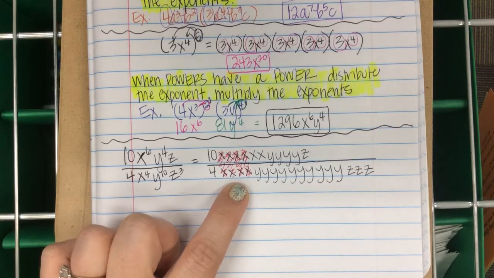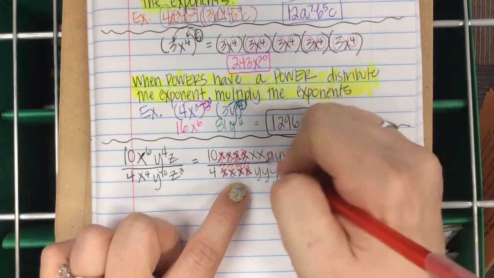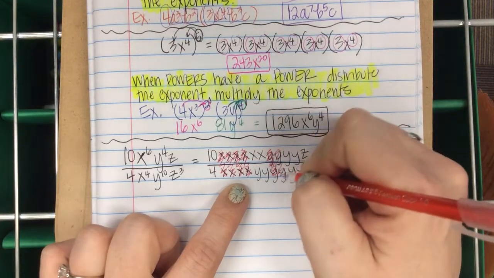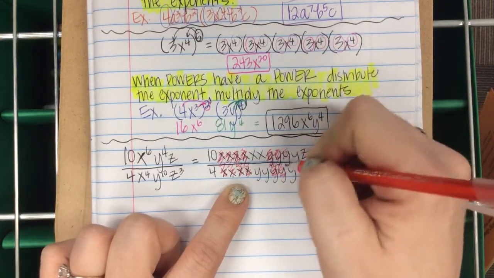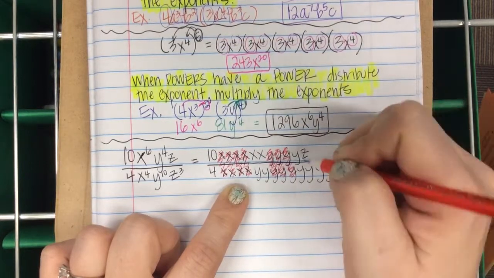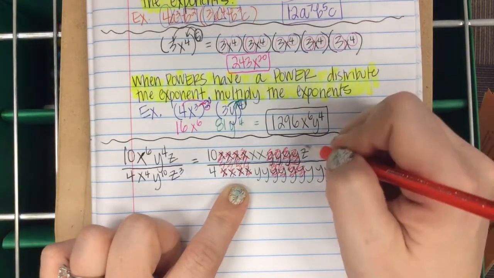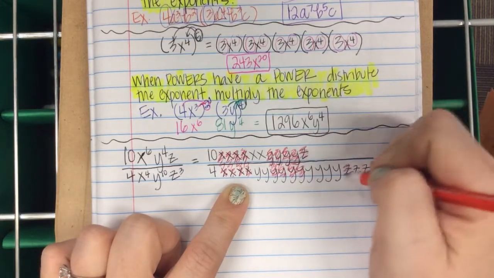Anything else cancel out? Y divided by y cancels out. Anything else? Oh yeah, y divided by y cancels out. Y divided by y cancels out. More. Y divided by y cancels out. Anything else? Z divided by z cancels out.